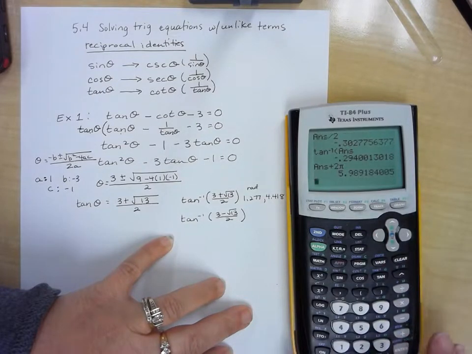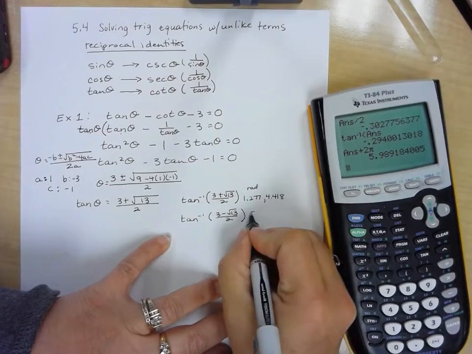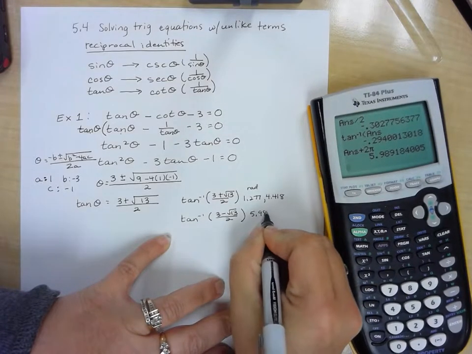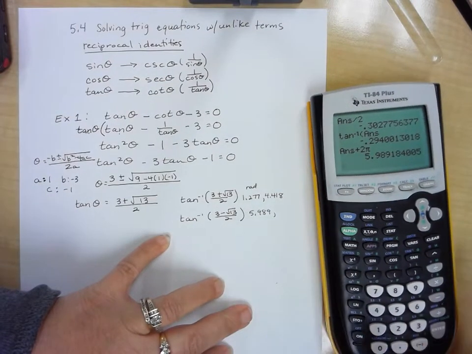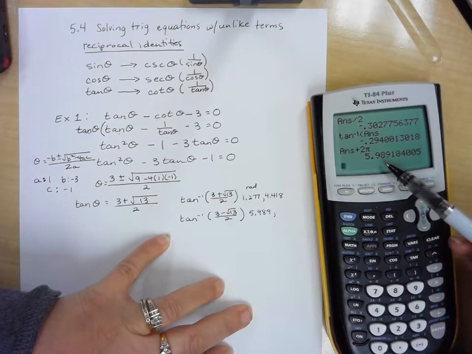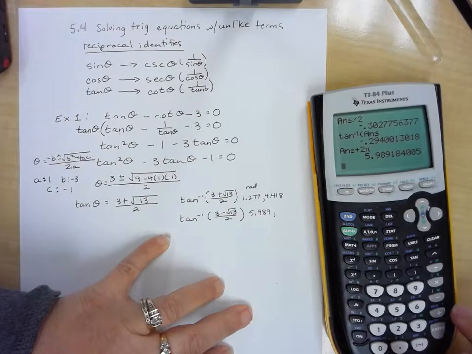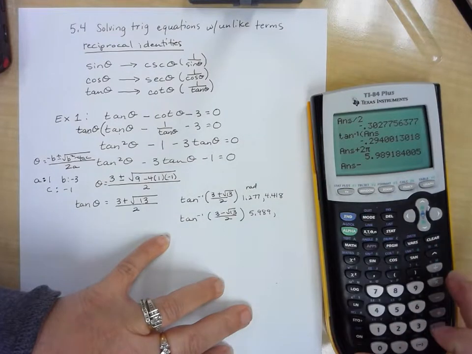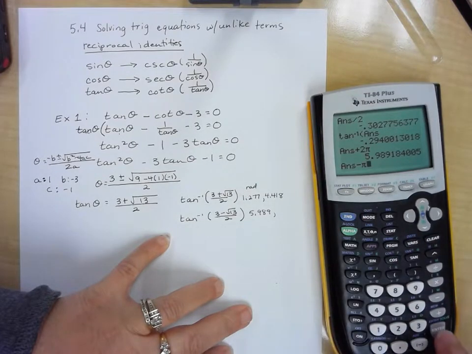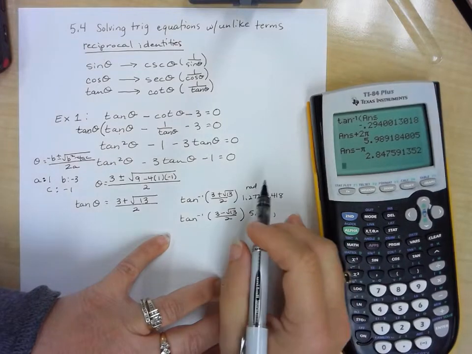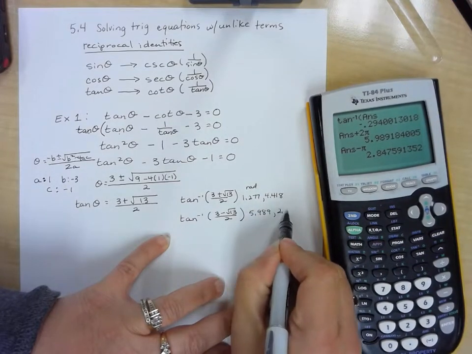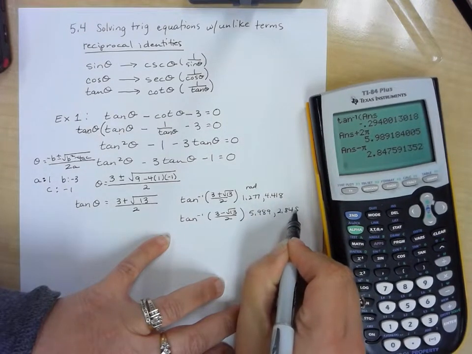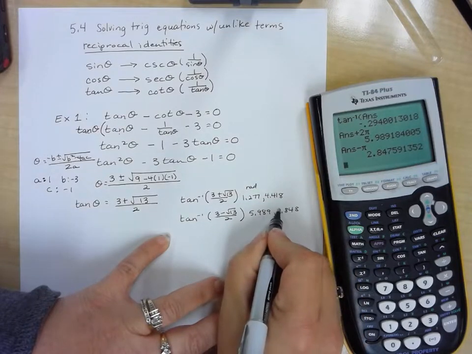So I've got 5.989. And if I want to find the one that is on the other diagonal quadrant, I'm going to subtract just pi from that. And I get 2.848, rounded to 3 places. Those are in radians.